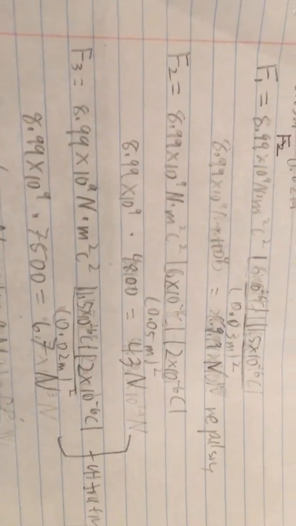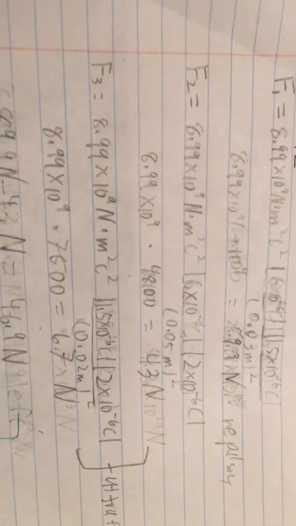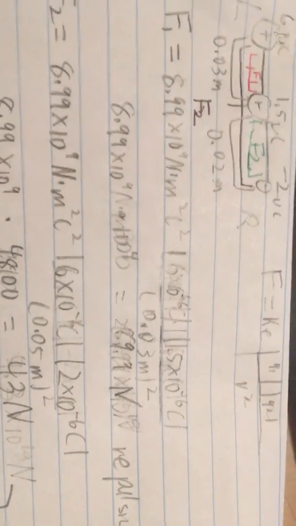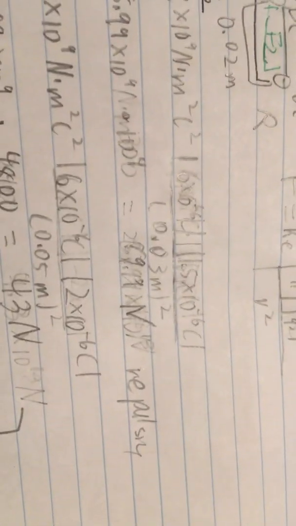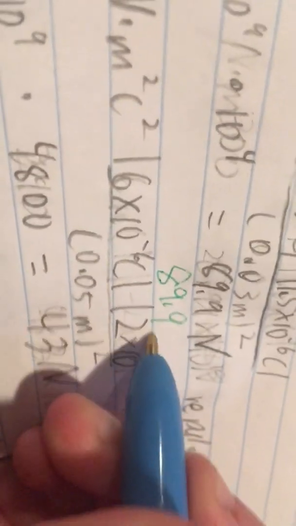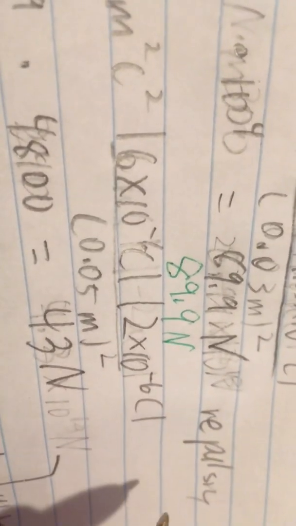Because the key to solving this is finding which forces are repulsing each other and which forces are attracting each other. So the first one is definitely repulsive because it's between the two positively charged particles. That's going to be about 89.9 newtons. And this is repulsive, so please remember which forces are repulsive and which are attractive.